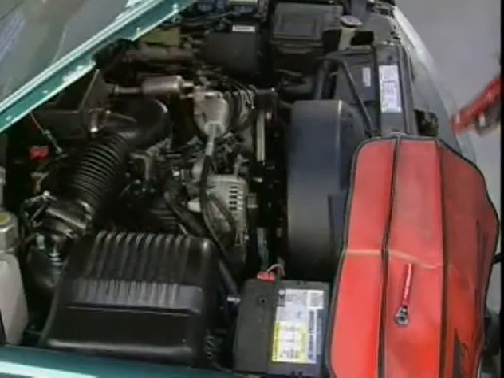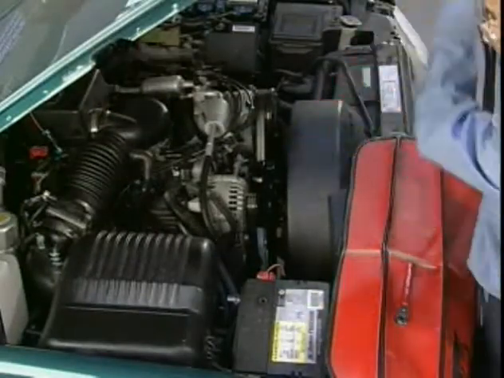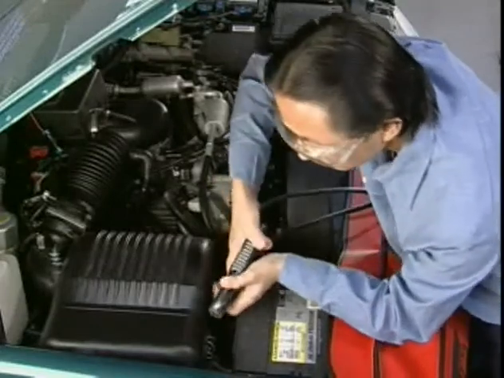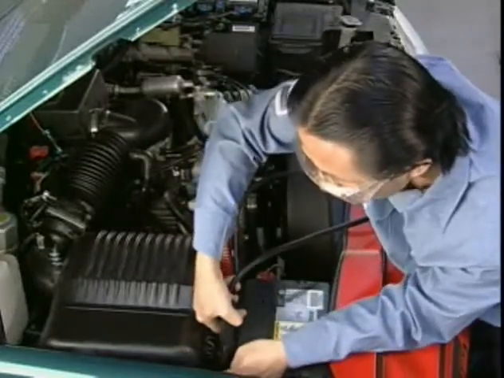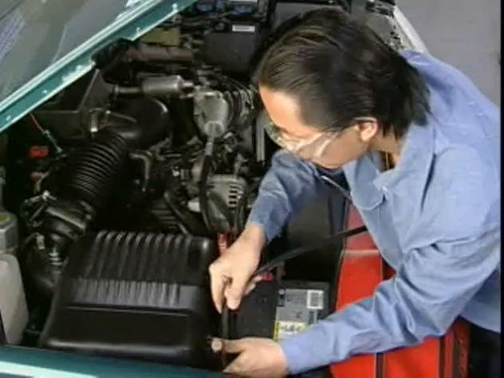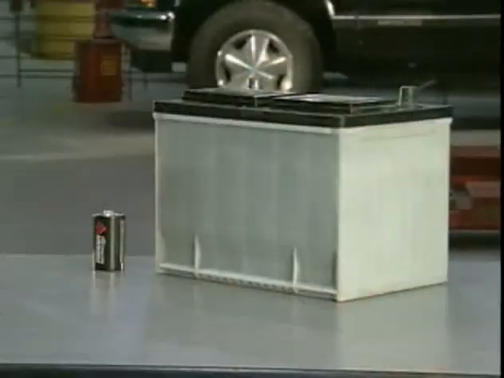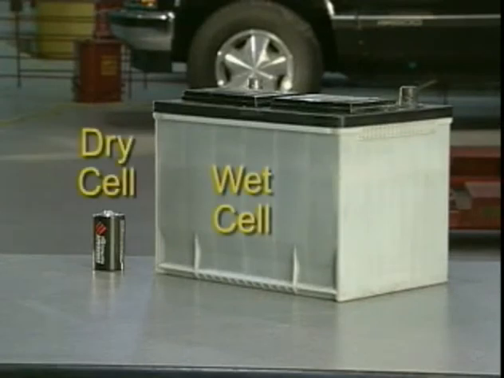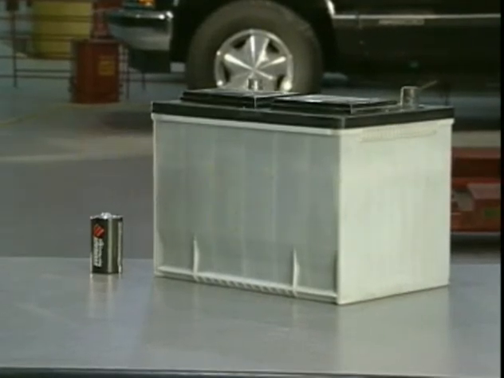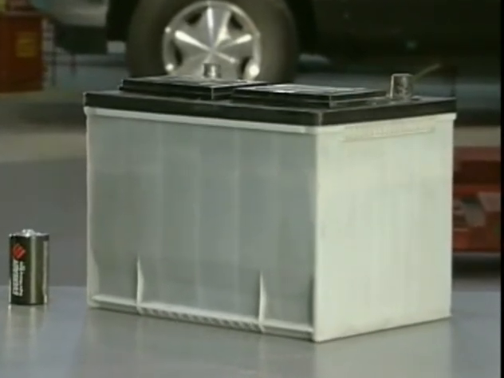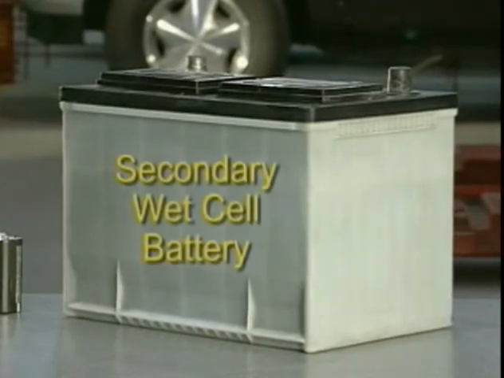The automotive battery uses what is called a secondary cell. The secondary cell must be charged with electrical energy before it can be used. This cell, once exhausted, can also be recharged electrically. Batteries are also classified as wet cells or dry cells. The wet cells use liquid chemicals, while the dry cell contains a chemical paste. An automotive battery can therefore be classified as a secondary wet cell battery.